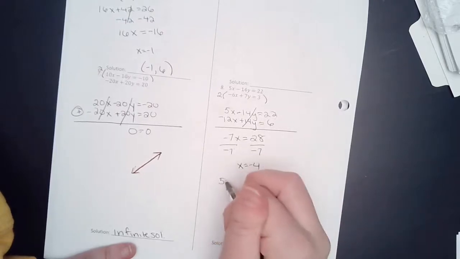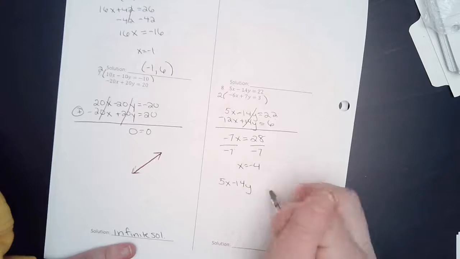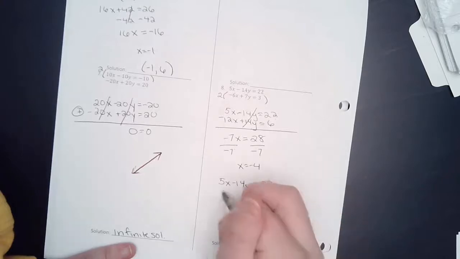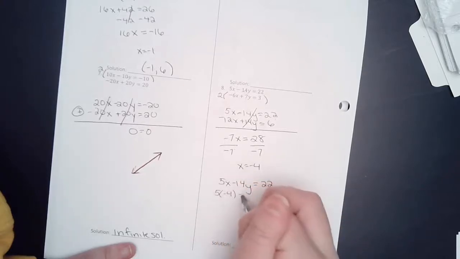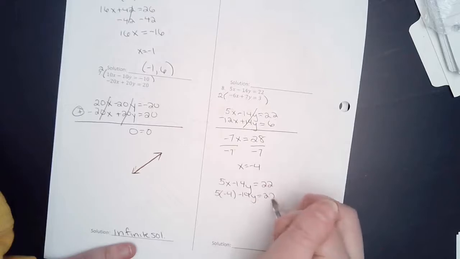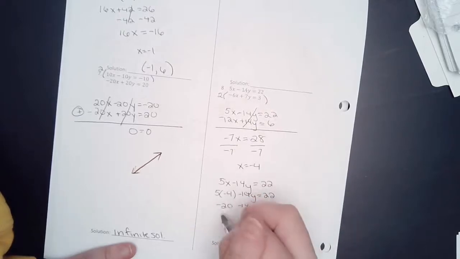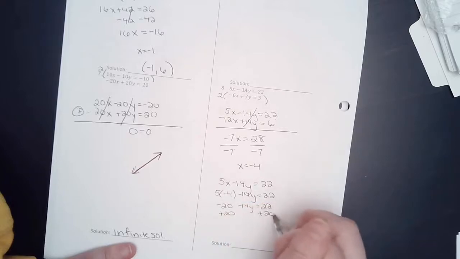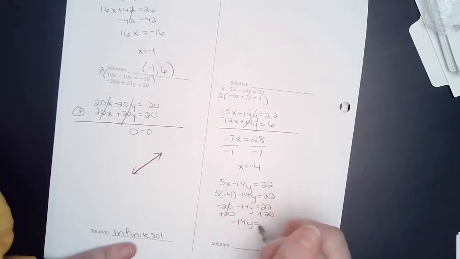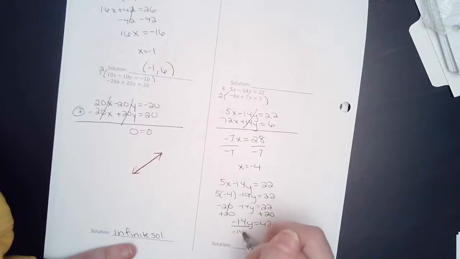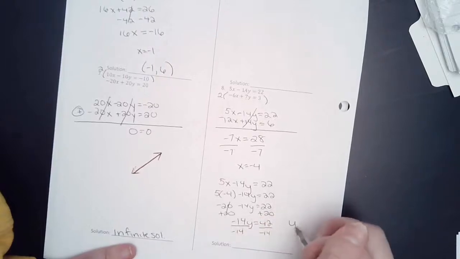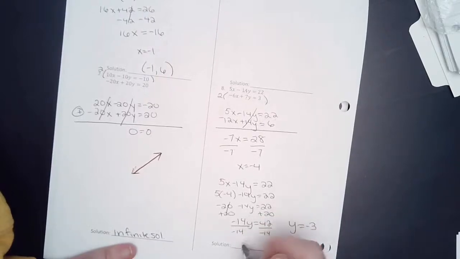I'm just going to use the top equation. 5 times negative 4 minus 14y equals 22. Negative 20 minus 14y equals 22. Add the 20. Negative 14y equals 42. Therefore, when I divide both sides by negative 14, y equals negative 3. Negative 4, negative 3.